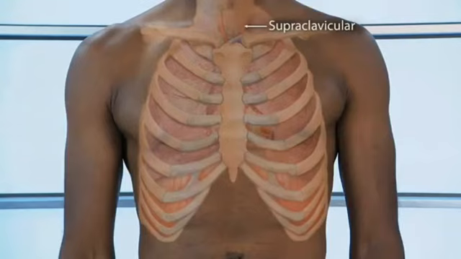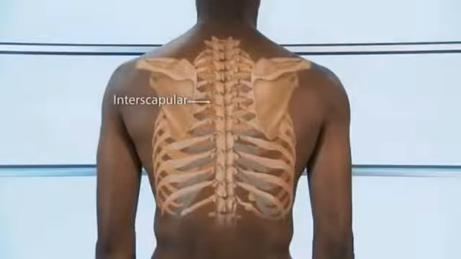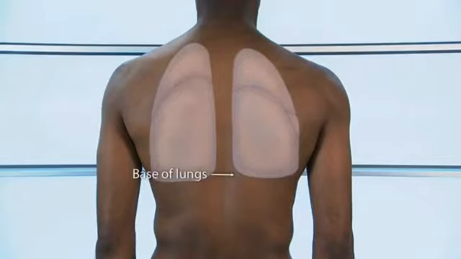Supraclavicular means above the clavicles. Infraclavicular means below the clavicles. Interscapular means between the scapulae. Infrascapular means below the scapulae. The bases of the lungs are the lowermost portions, and the upper, middle, and lower lung fields are self-explanatory.